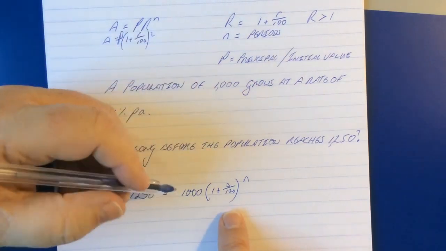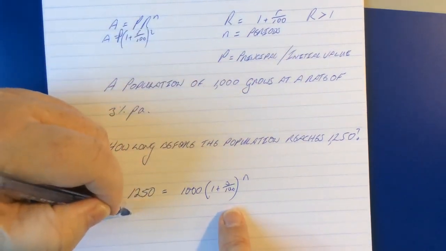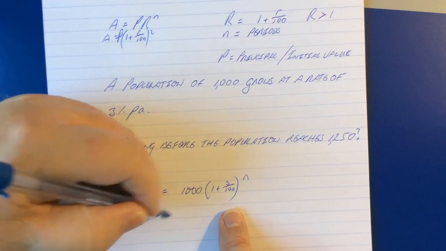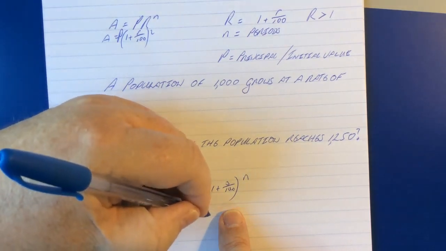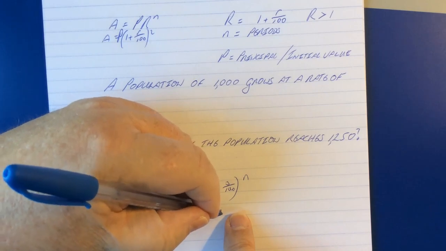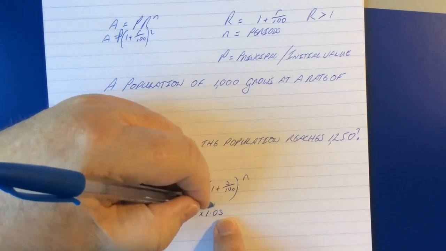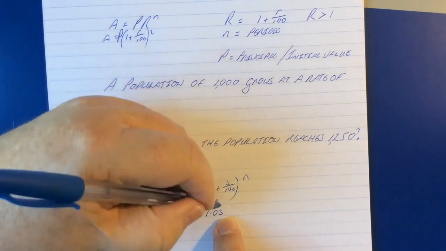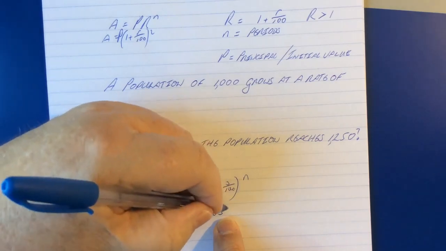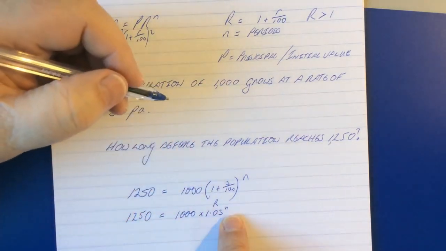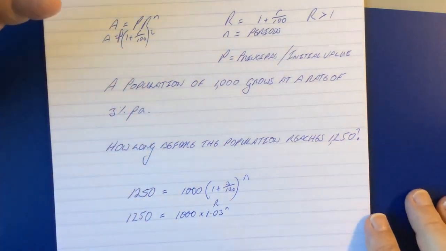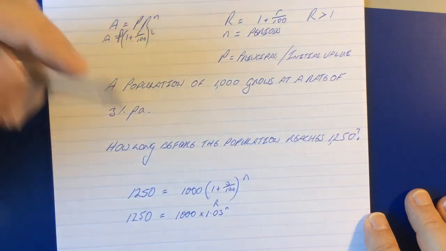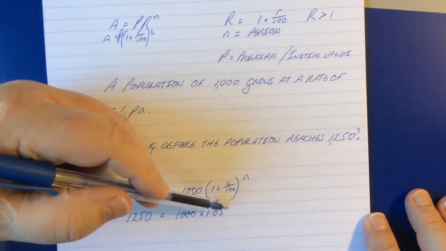So we can abbreviate this slightly to 1,250 equals 1,000 times 1.03. Now that is capital R to the N. N is what we're looking for. Okay. So our problem is that we're dealing with an exponential.